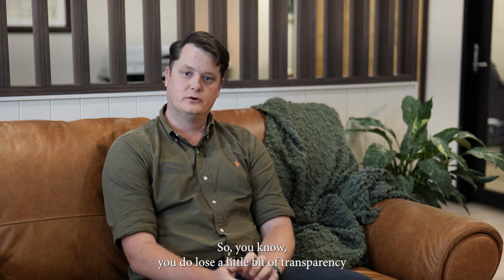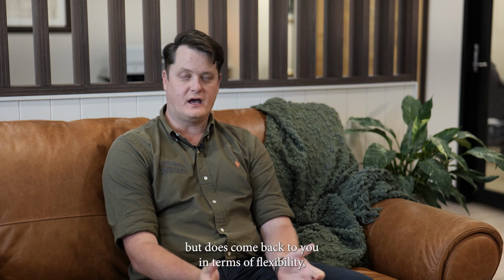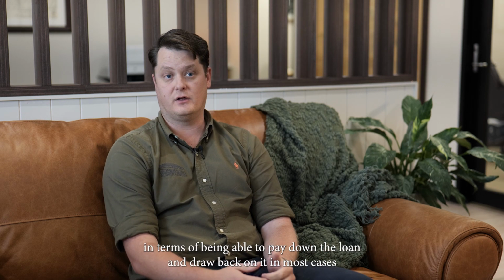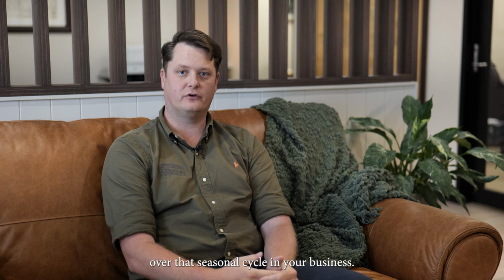So you do lose a little bit of transparency, but it does come back to you in terms of flexibility, in terms of being able to pay down your loan and draw back on it in most cases over that seasonal cycle in your business.